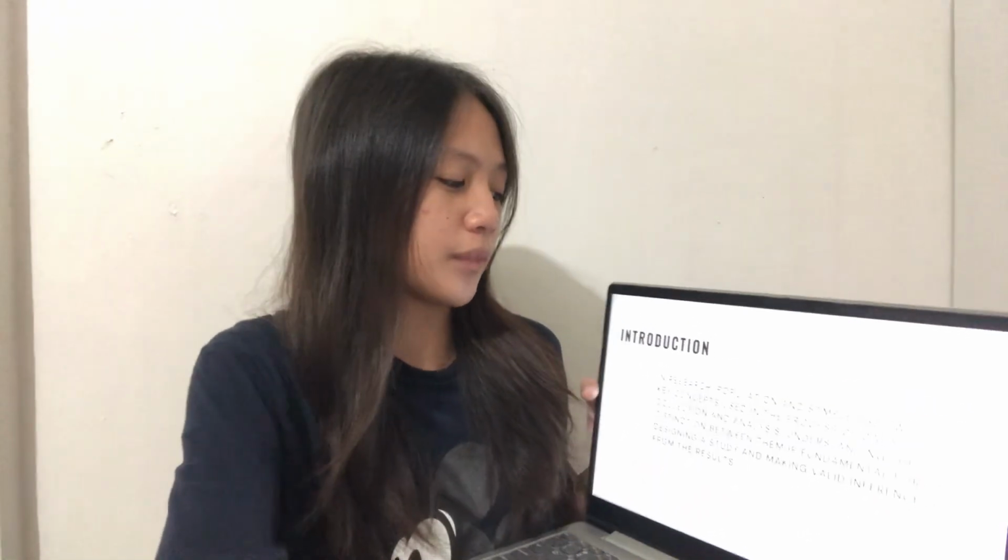Introduction. In research, population and sample are two key concepts used in the process of data collecting and analysis. Understanding the distinction between them is fundamental for designing a study and making valid inferences from the results.